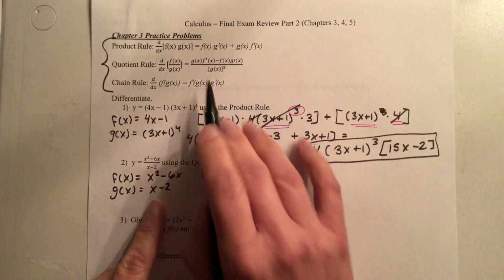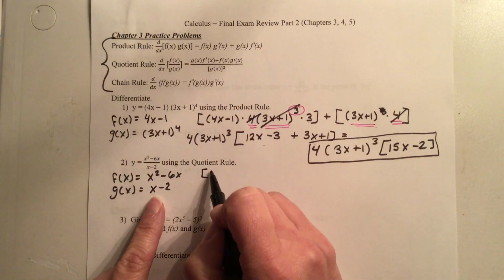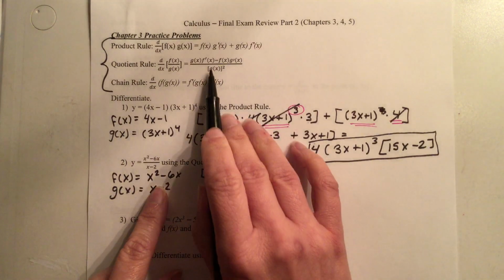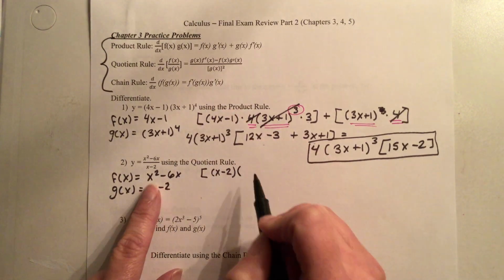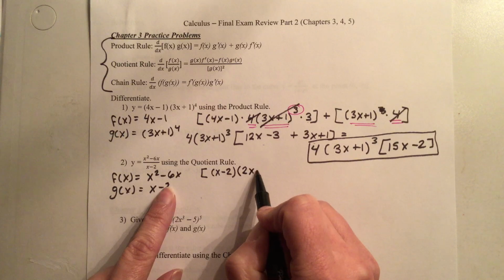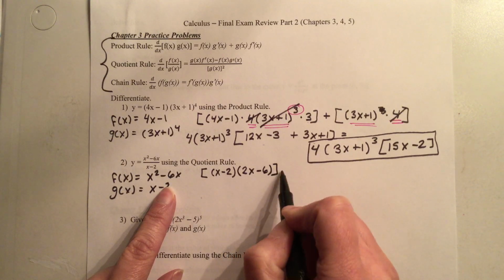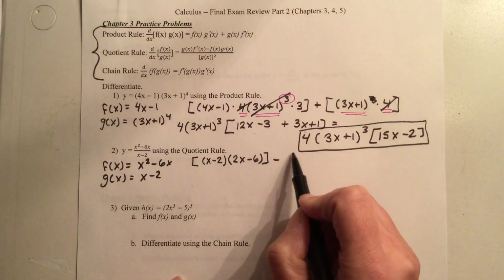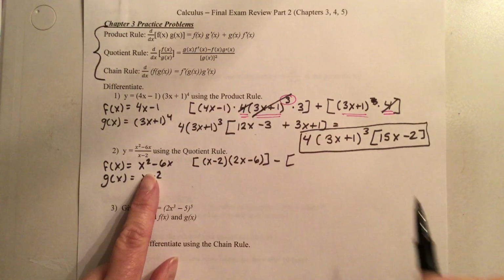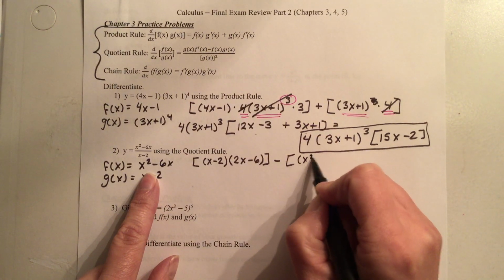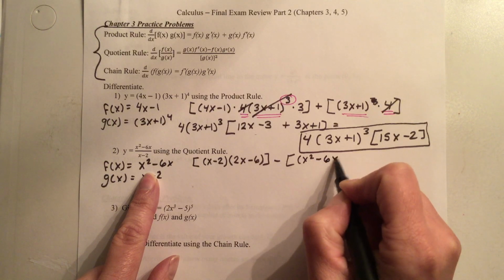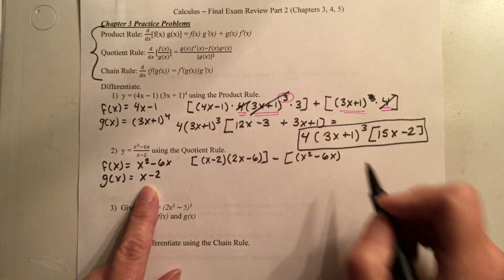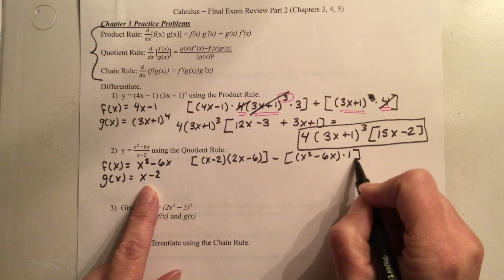In the first chunk, you keep g of x the same, so x minus 2. Then you take the derivative of f of x. That would be 2x minus 6. That's the first chunk on the top. Minus, now you keep f of x the same, x squared minus 6x. Multiply that by the derivative of g of x, which is just a 1.